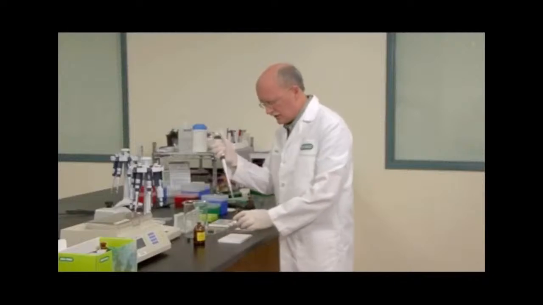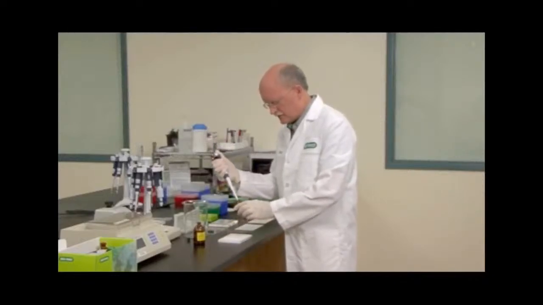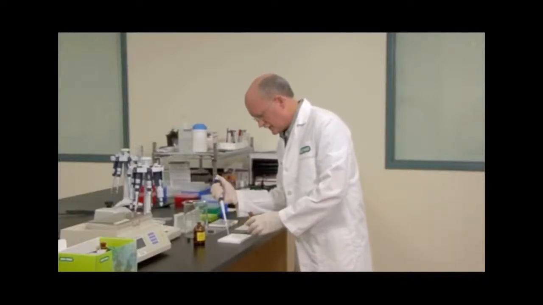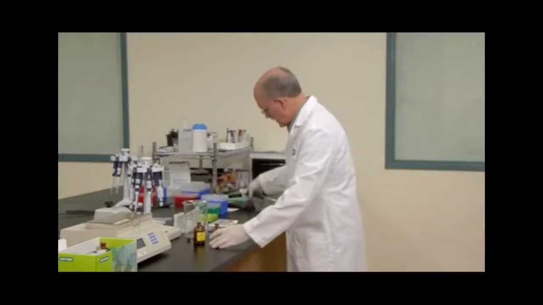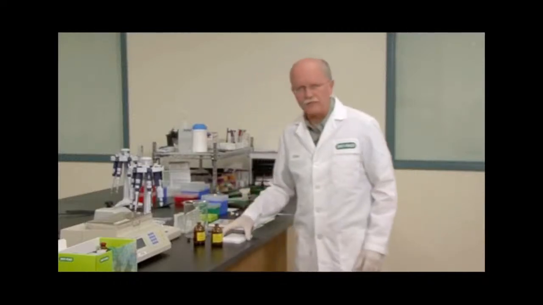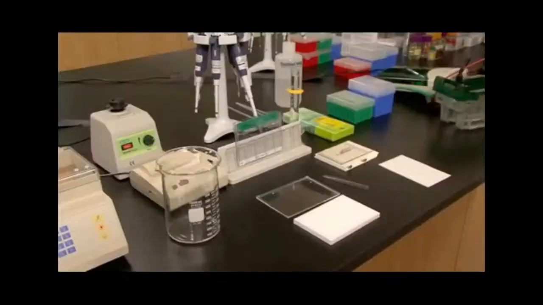Now add 2 milliliters of buffer number 2. Shake for 15 minutes and pour out. At this point, the strips are ready to run on the second dimension gel. I am going to use Biorad's Criterion precast gels, which accommodate the 11 centimeter IPG strips that we ran earlier.